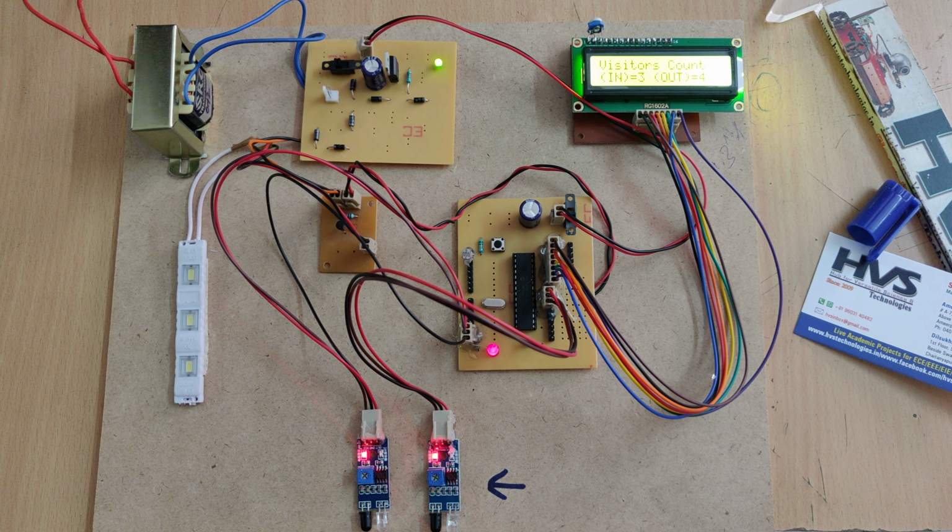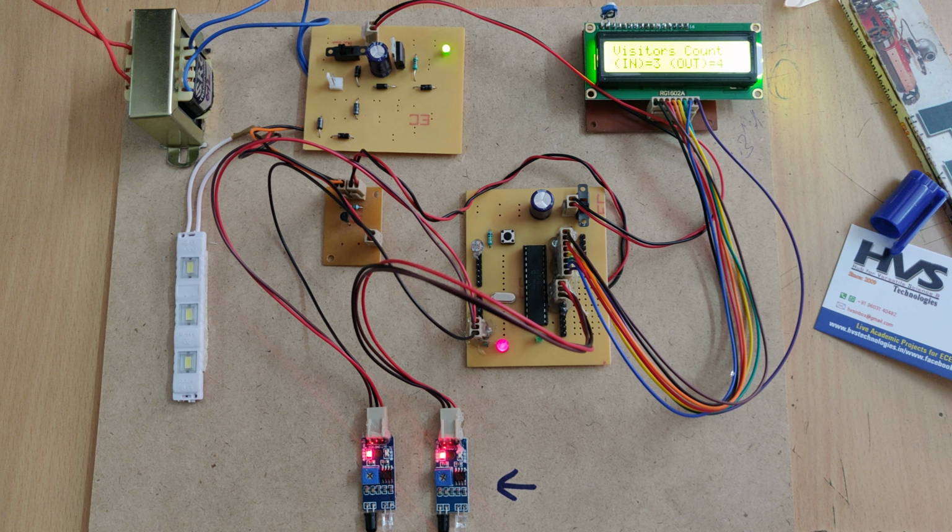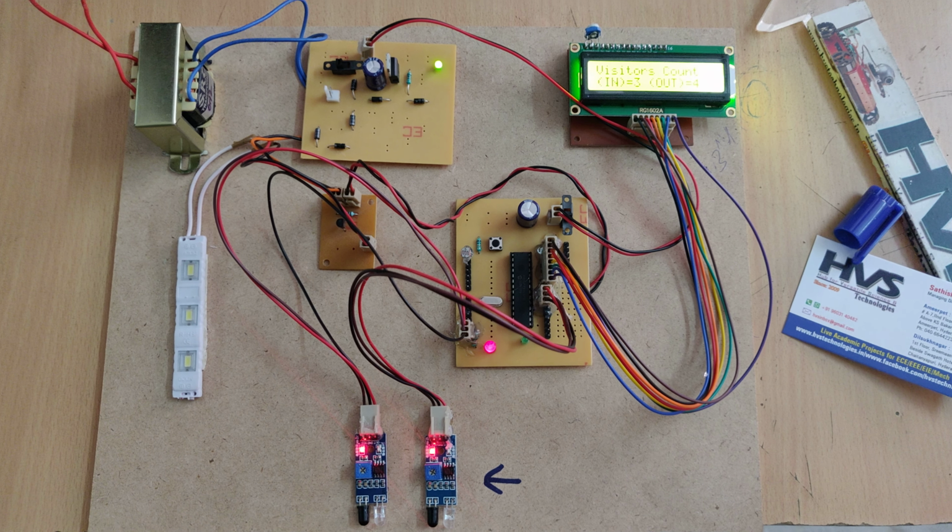If the count is there, but the light is present, then the light will be off. Thank you.